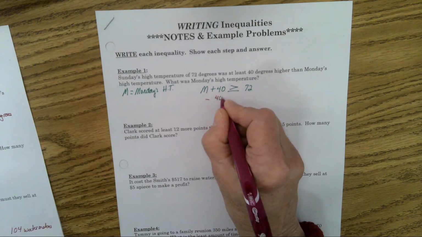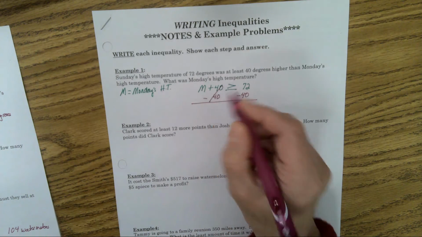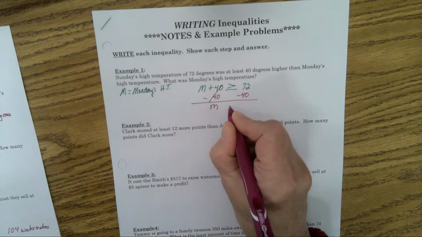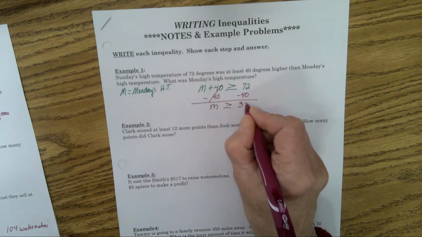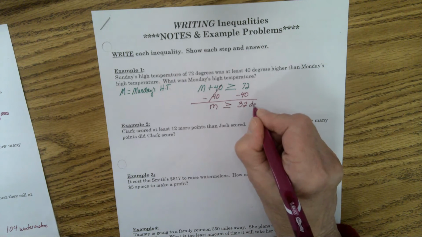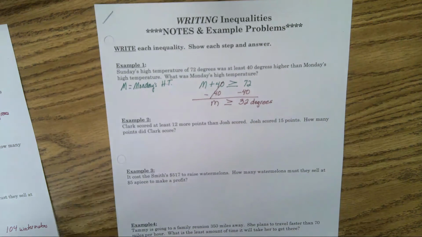Minus 40, draw your line and cancel. Monday's temperature is greater than or equal to 32 degrees. Now, on your last test, I did not take off if you didn't label. If it says you get a point for labeling your answer, this test I will take off a point if you don't label your answer. Do you understand? Okay, I just want you to be aware of that. I will be grading a little more strict on this test on Friday. Everyone good with this one?